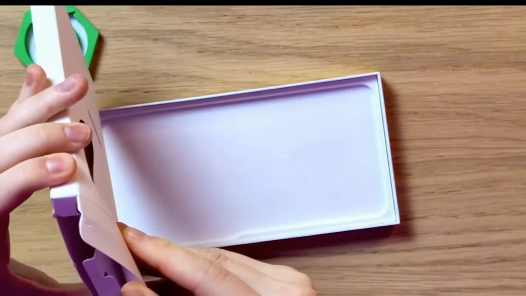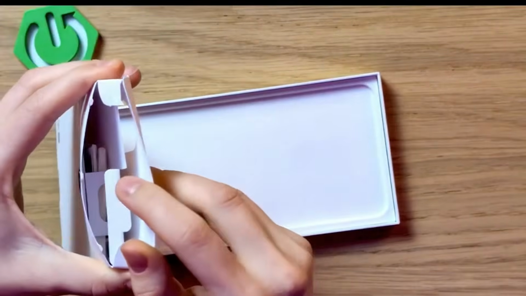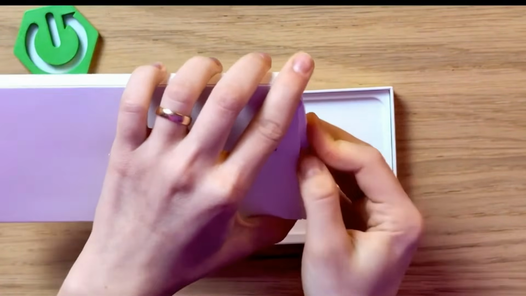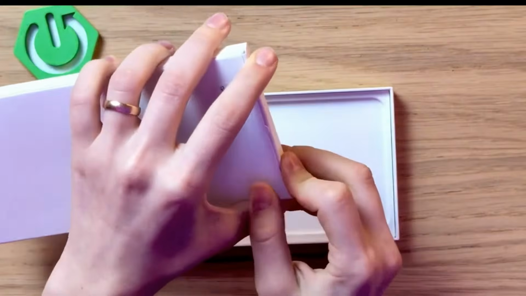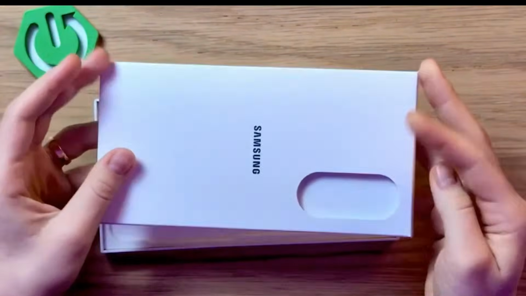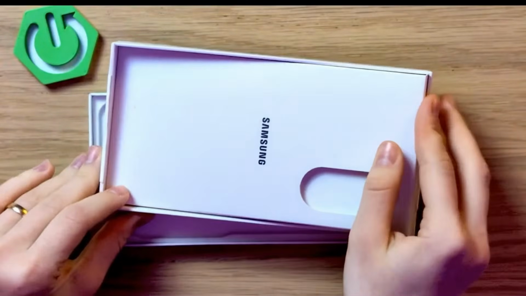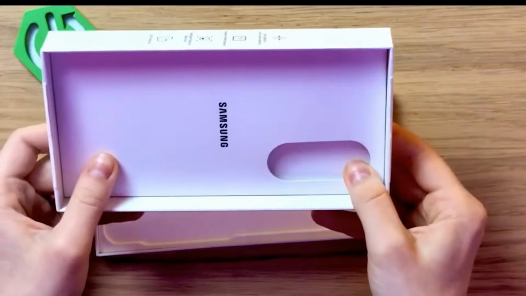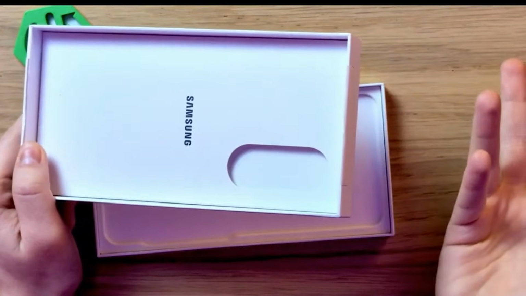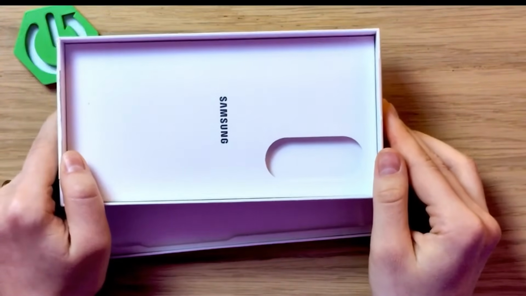And here we can see it. It's lying inside there. Plus, there's a SIM tray tool, but no power adapter. Samsung introduced this policy back in 2021 for flagships and then extended it to the mid-range series. Technically, this isn't news, but it's worth keeping in mind when calculating the final cost.